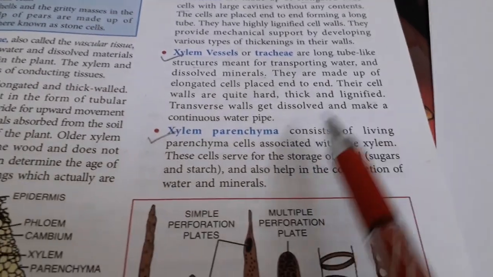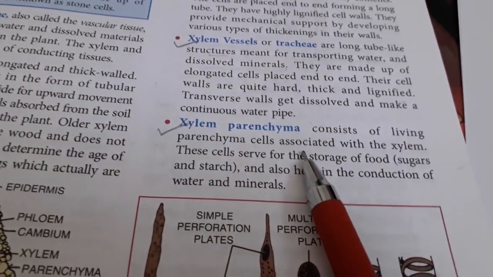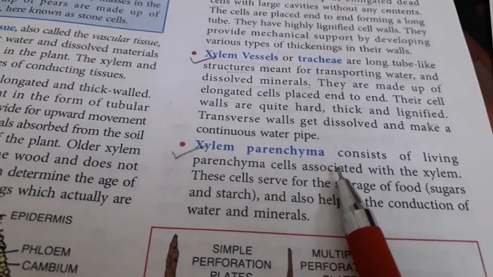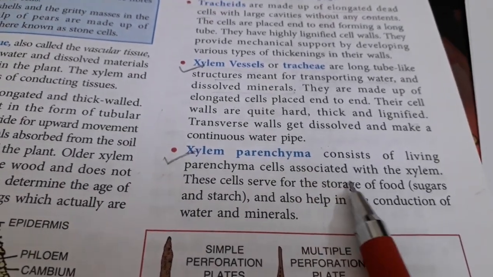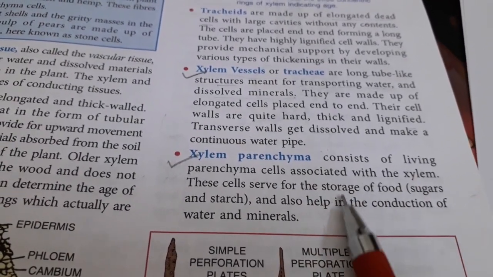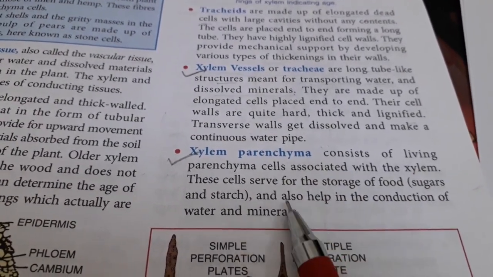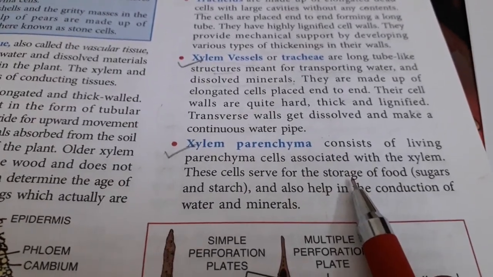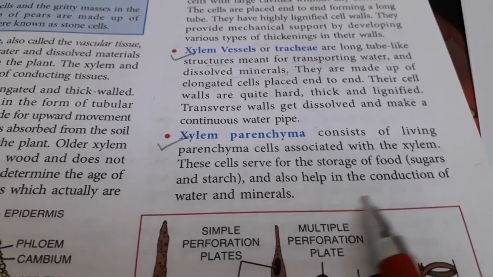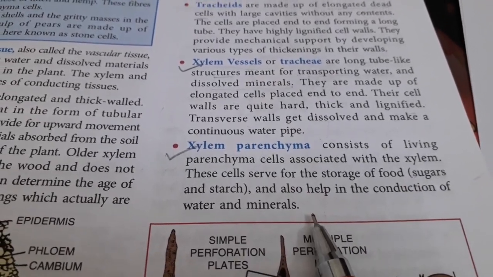And the third type is xylem parenchyma. Whenever the name parenchyma comes, you should know that parenchyma cells, we have read, have a nucleus. They are living cells. They are associated with xylem cells. Means along with xylem cells, some parenchyma cells are also present. So we will call them xylem parenchyma. And as you read earlier, these cells help in storage of food and also help in conduction of water and minerals.